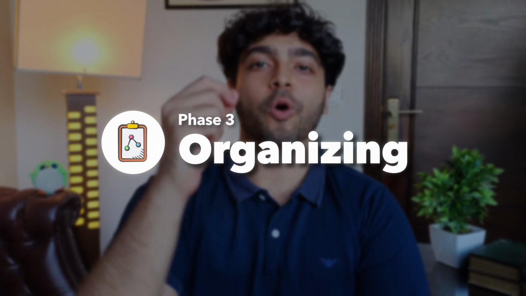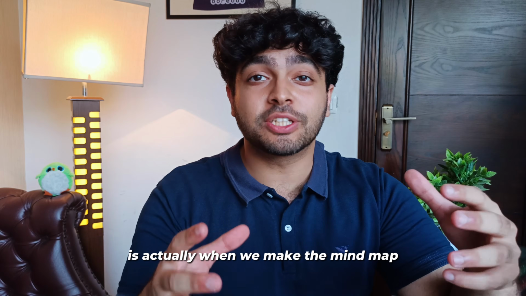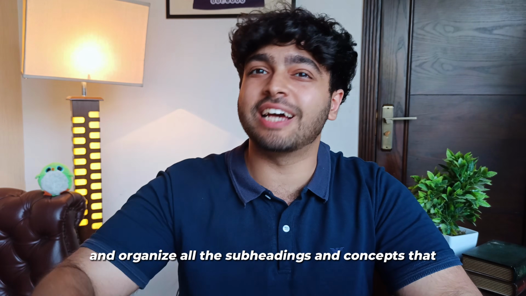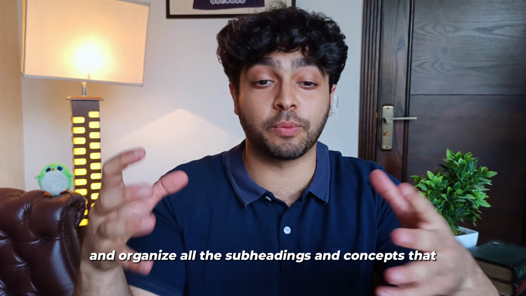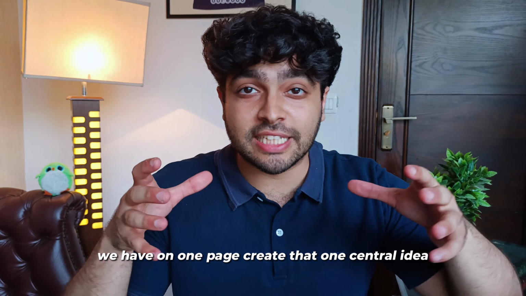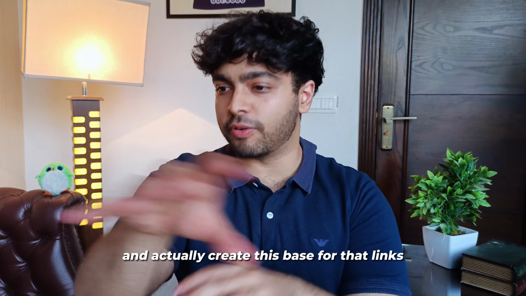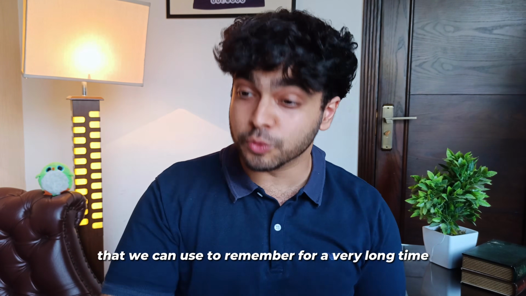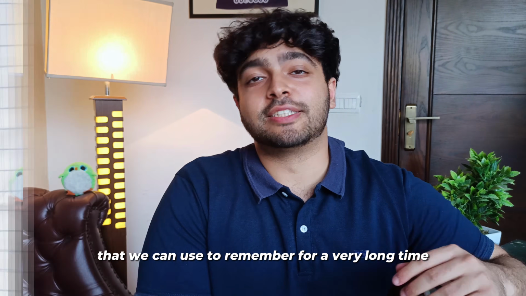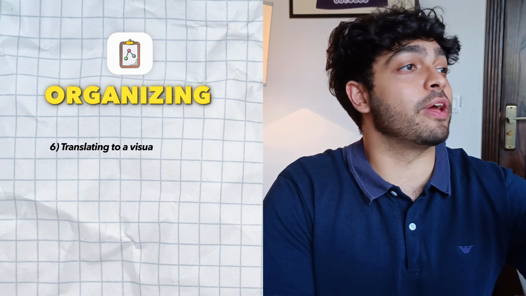Anyways, phase 3, organizing stage. Now is actually when we make the mind map and organize all the subheadings and concepts that we have on one page. Create that one central idea, then create the relations around it, and actually create this base that links all of these topics so that we can use it to remember for a very long time. Step 6, translate it all to a visual structure.